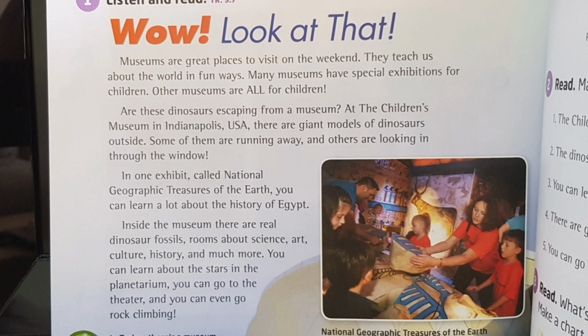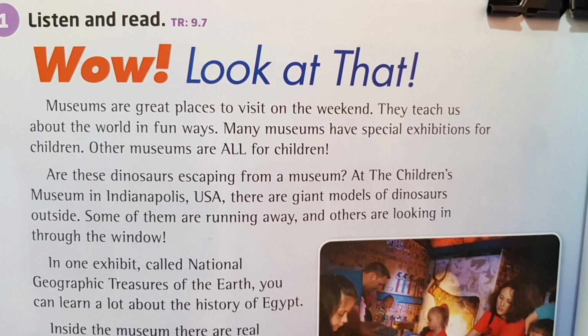Wow, look at that. Museums are great places to visit on the weekend. They teach us about the world in fun ways. Many museums have special exhibitions for children. Other museums are all for children. Are these dinosaurs escaping from a museum? At the Children's Museum in Indianapolis, USA, there are giant models of dinosaurs outside. Some of them are running away, and others are looking in through the window.